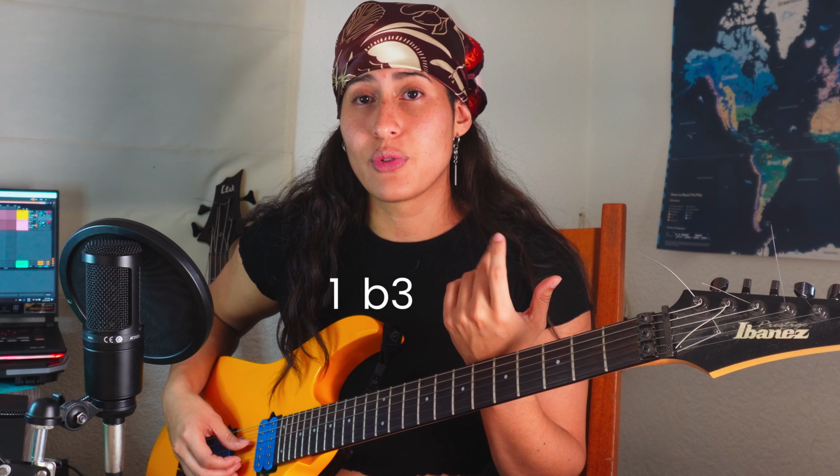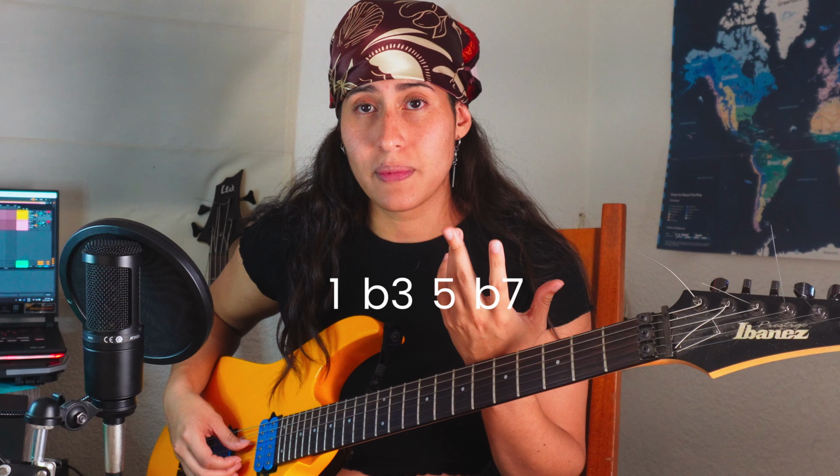And in this case, since it's a seventh chord, it will be flat 7. 1, flat 3, 5, flat 7. This is a flat 7. Ooh, what an interesting chord, right?